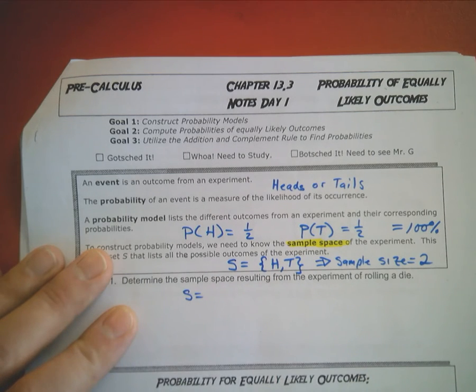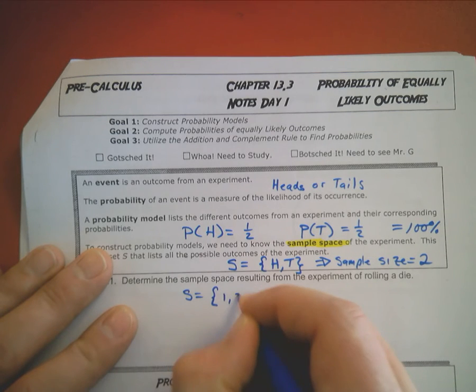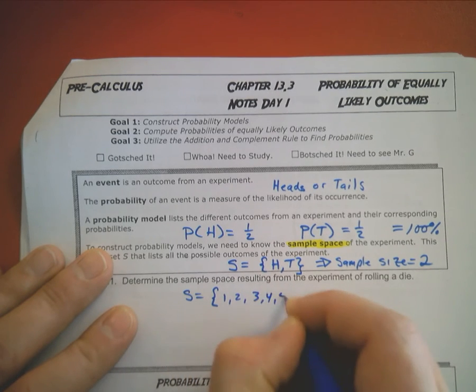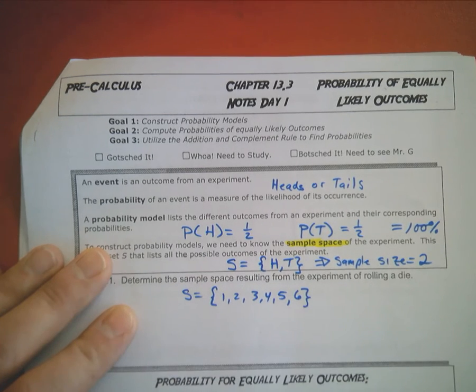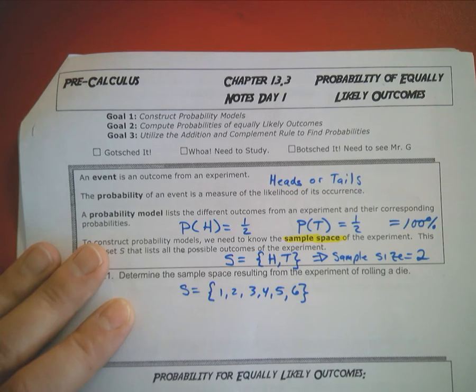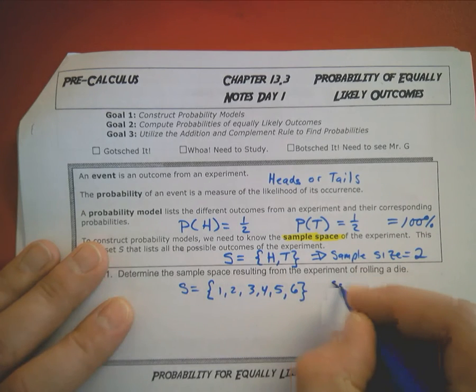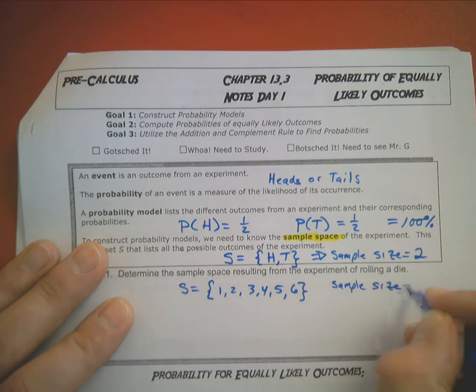We know how many numbers? 6. Whew, good. There are 6: 1, 2, 3, 4, 5, and 6. So there's my little fancy brackets. Again, those are all my possibilities. And then the sample size is 6.